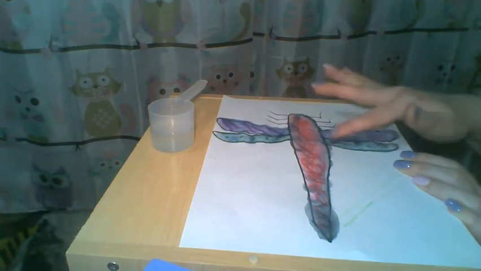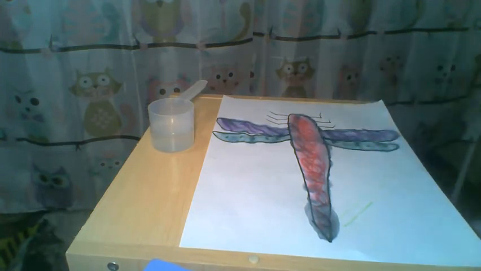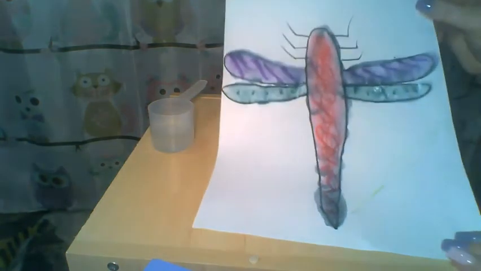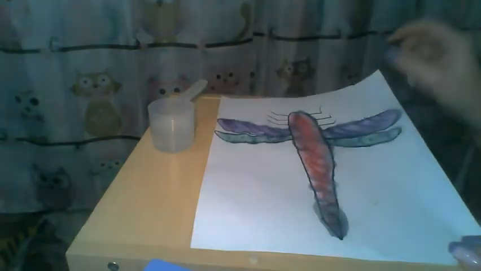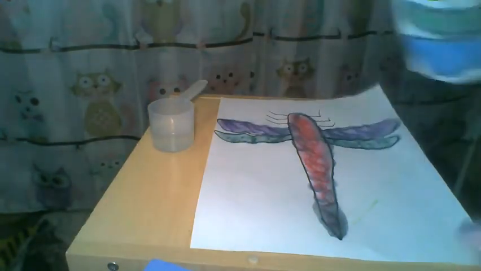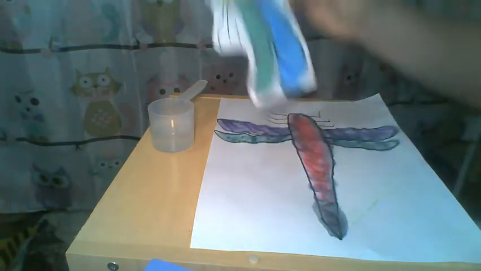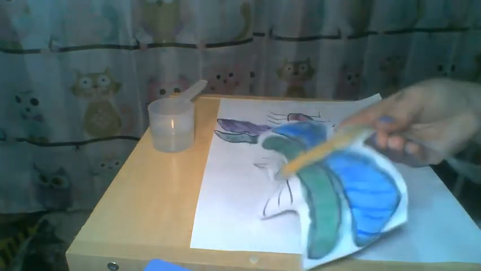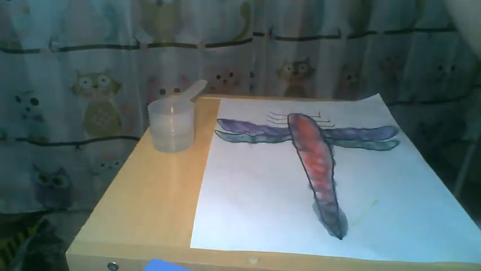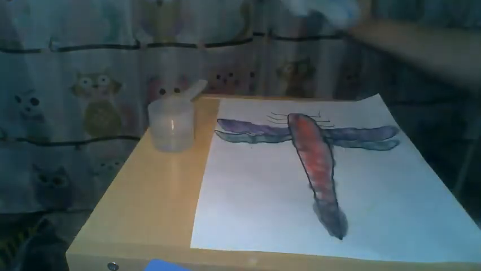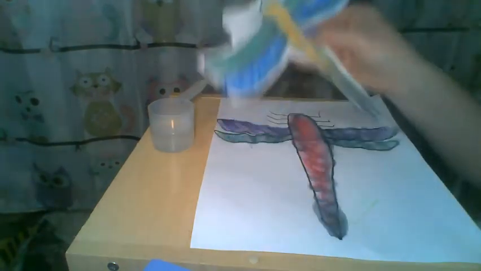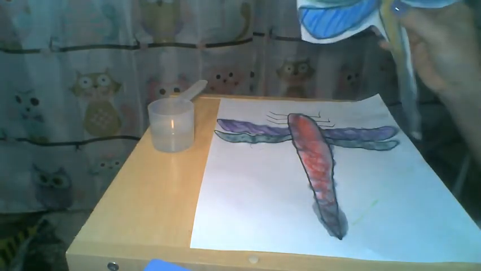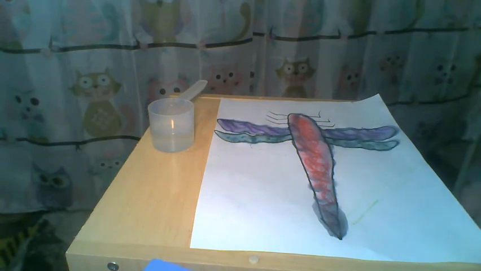Okay, and don't do it too much because you can put a hole in your paper and we don't want to do that. Okay, and then you're going to let it dry and you can cut it out like I did this one. And then you can take it outside and make it fly. Remember, they can fly up, they can fly down, they can fly backwards, forward, down, over. They fly very fast. So you can take your dragonfly outside and fly it in the wind or fly it in the air. All right, that is our activity today.